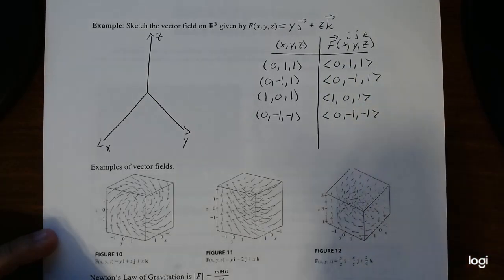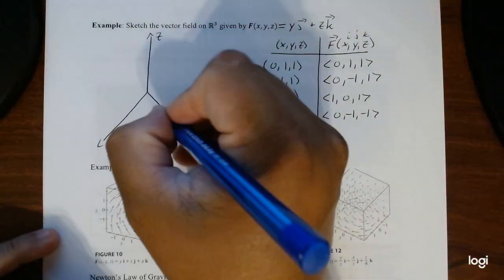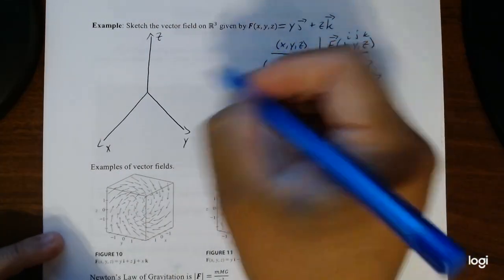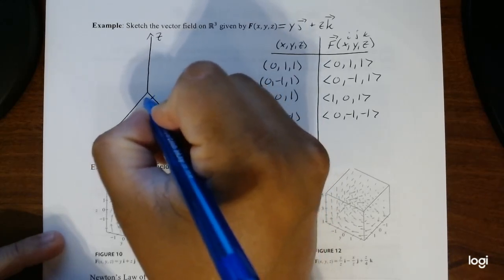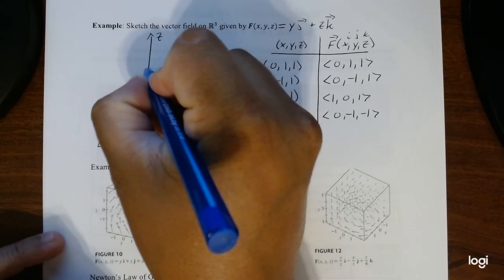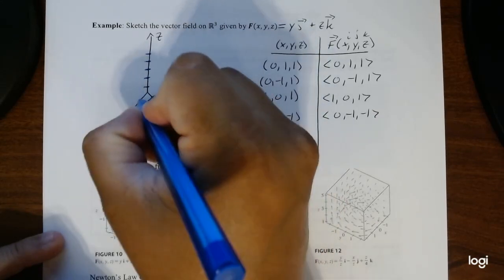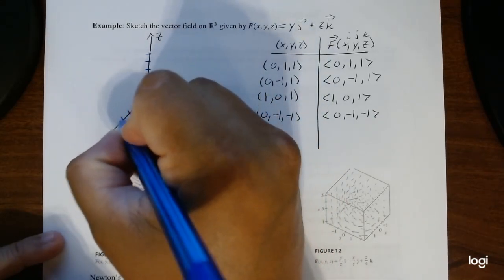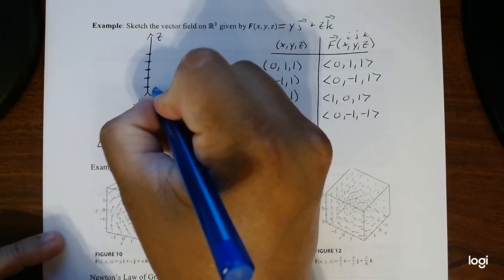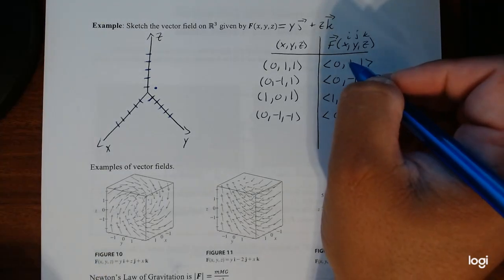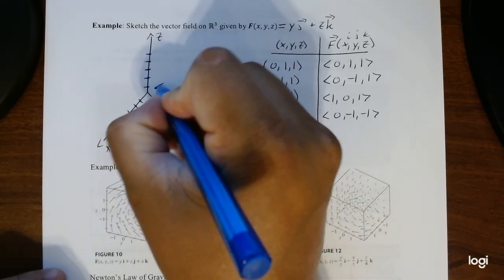Okay. So first we're going to plot these points, and then we'll go from there. Okay. So remember, these are the positives, positives, and positives going up. So we're going to go 0 on the x, 1 on the y. So let's just say this is 1 here. 1, 2, 3. Okay. All right, so 0 on the x, 1, 1. So roughly here's that point. There's nothing on the x, 1 on the y, and 1 on the z. So roughly like that.